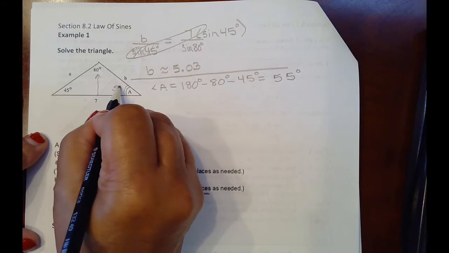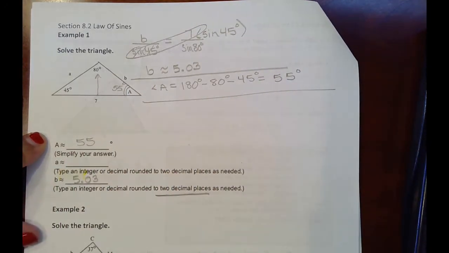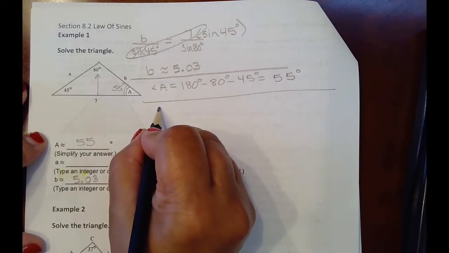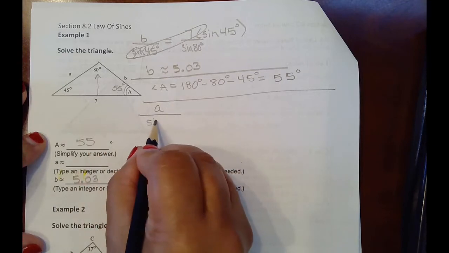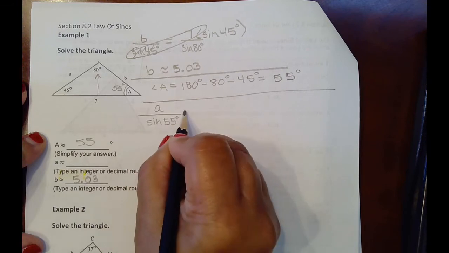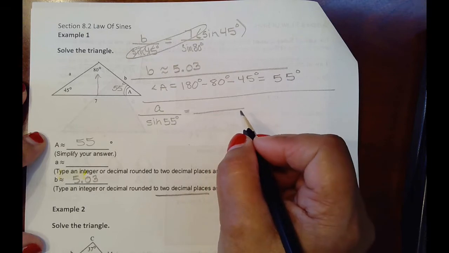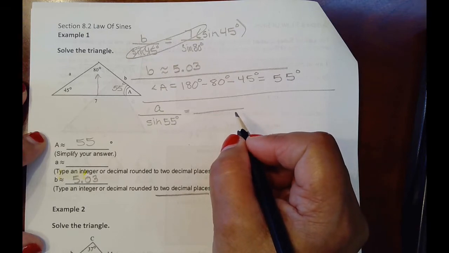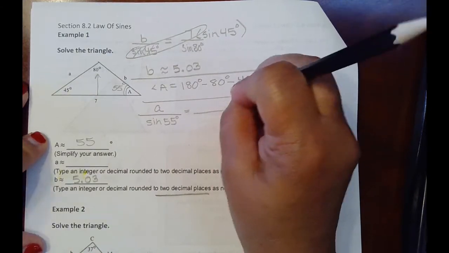Okay, once you have this angle, angle A, then you can set off to find side A, back to law of sines. So it's going to be side A, which is across from the 55-degree angle, and you're always taking the sine of the angles when you're using law of sines. Okay, and then when you go to set up this other fraction, you can use any pair you want.